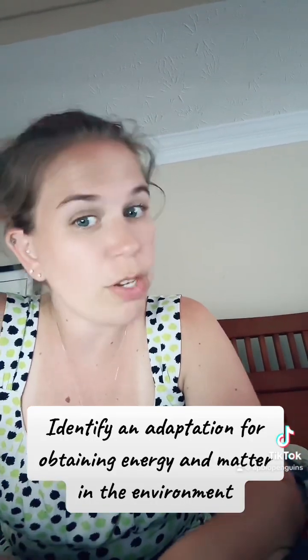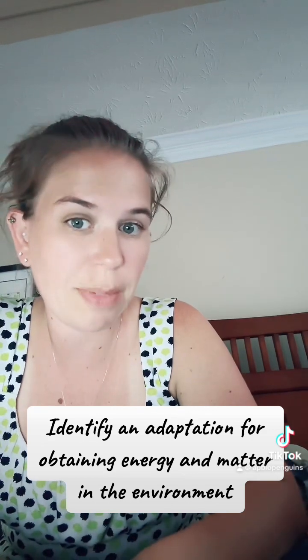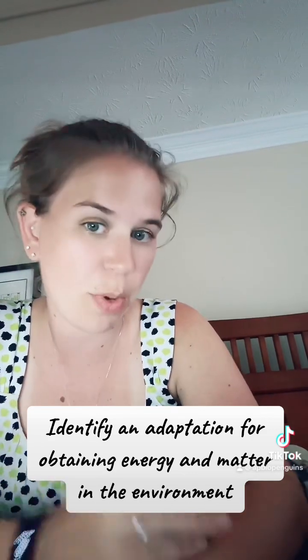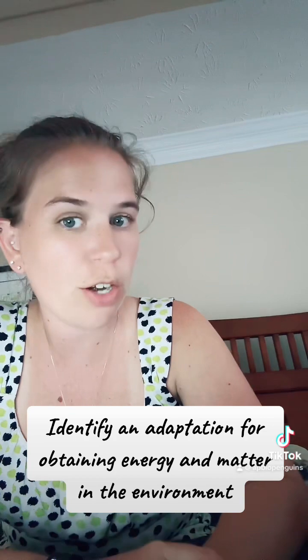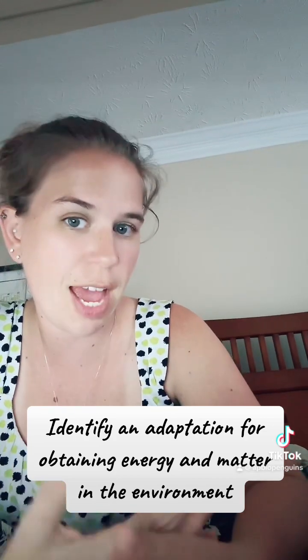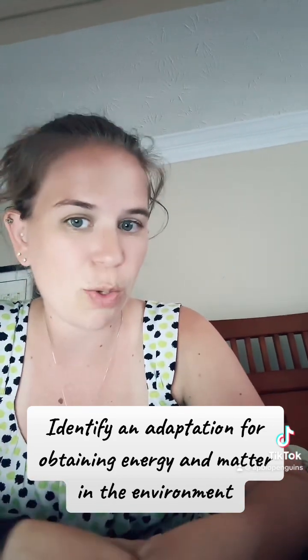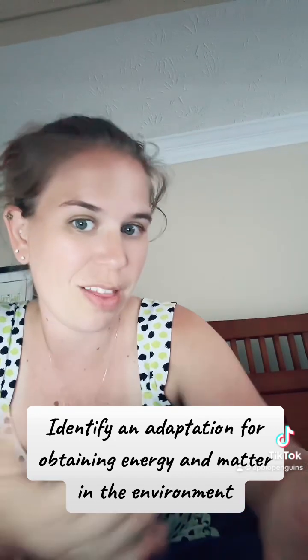One of the things we can talk about are different adaptations that these organisms have in order to obtain energy and matter within their environment. A lot of our predators are going to have claws, fangs, and sharp teeth, and that's going to allow them to obtain the energy and matter within their environment. Now that you've obtained your energy, of course, what are we going to do with energy? Well, one thing we're going to do is grow as well as reproduce.